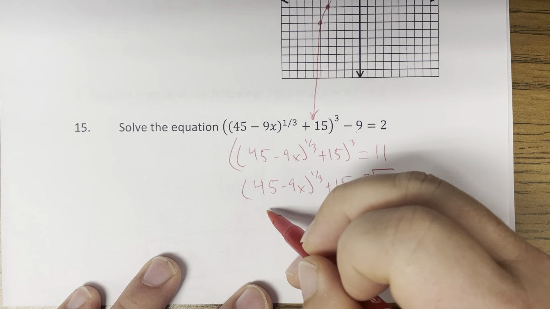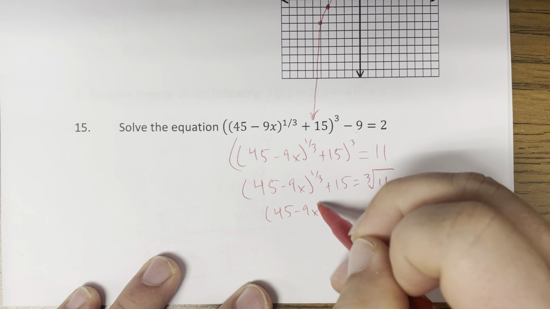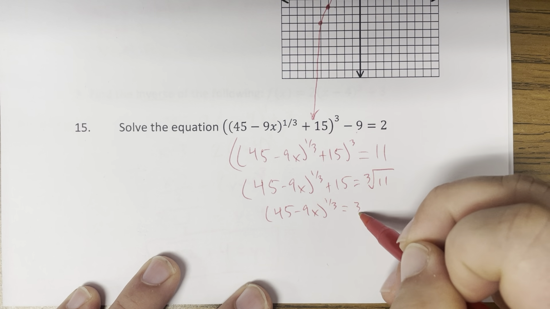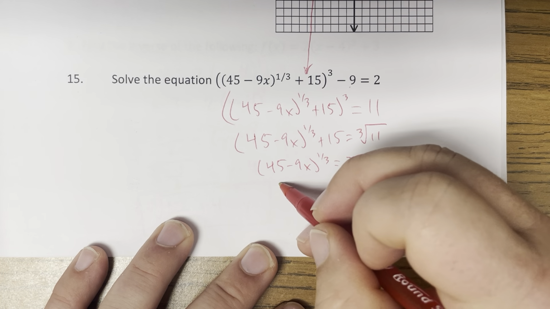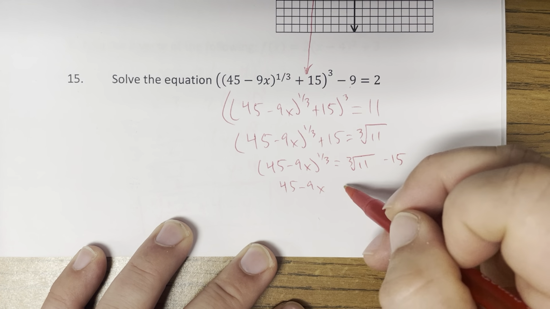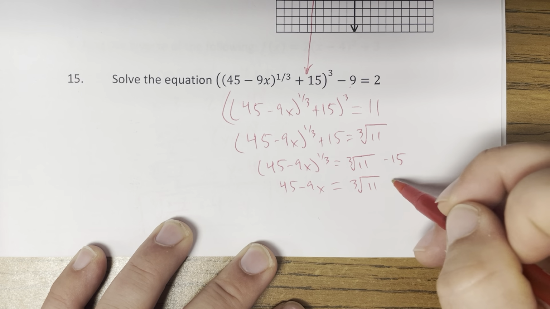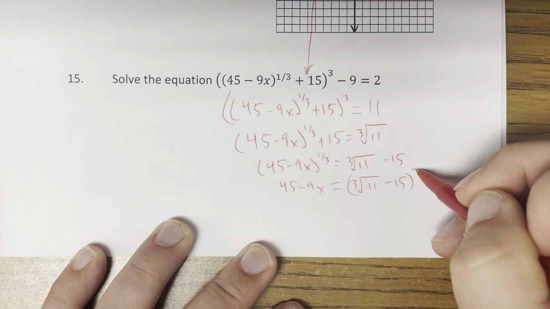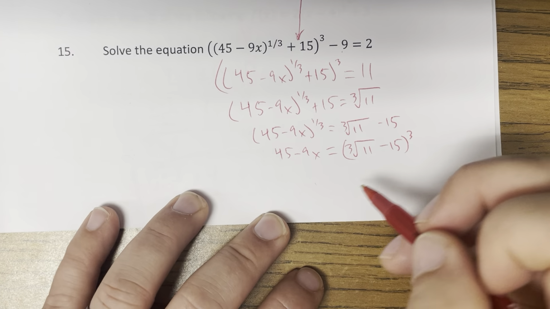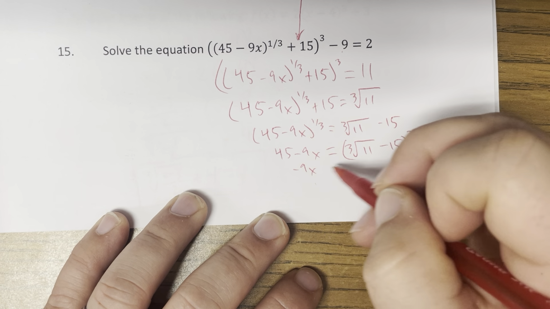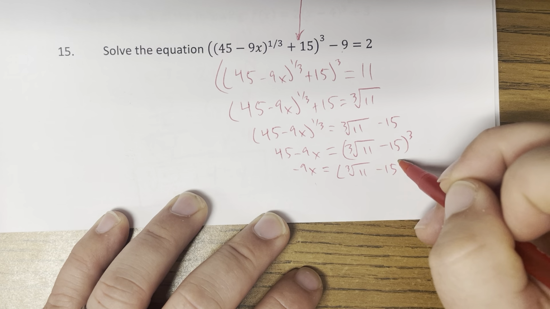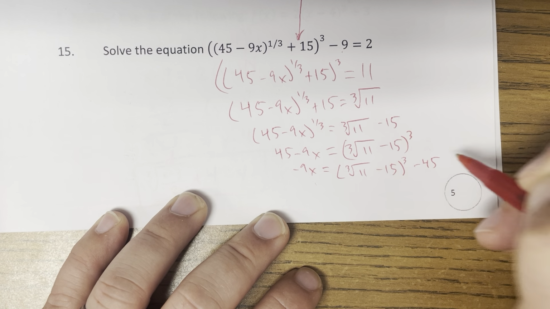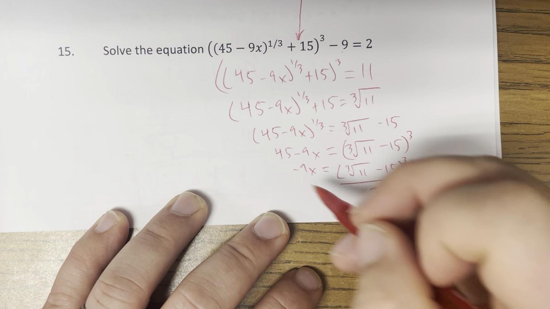And so now I'll subtract 15 over. 45 minus 9x to the 1/3 equals cube root of 11 minus 15. And then we're going to cube both sides, so 45 minus 9x equals the cube root of 11 minus 15, and the whole thing cubed. And then we'll subtract 45, so negative 9x equals all of this cubed minus 45, and the last step will divide by negative 9.